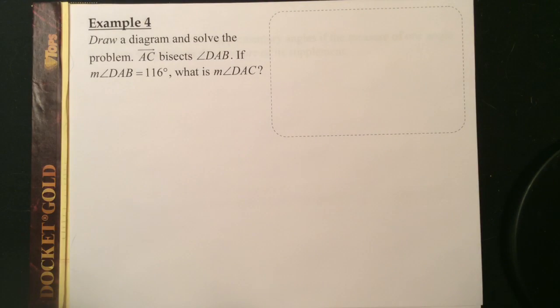In example 4, you'll learn how to take a stated geometric description and to draw and label a diagram using a straight edge. You'll also learn how to use an angle bisector to solve a problem, which we've done a little bit of before. It says draw and label a diagram and then solve the problem.